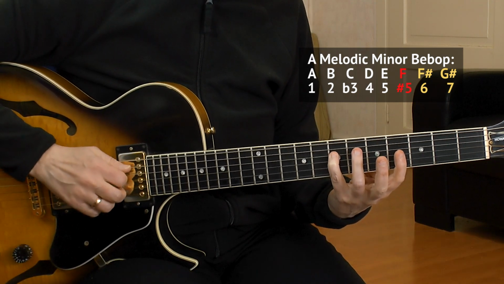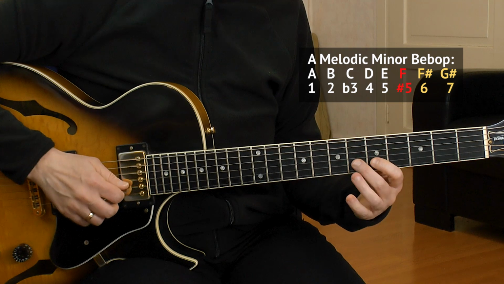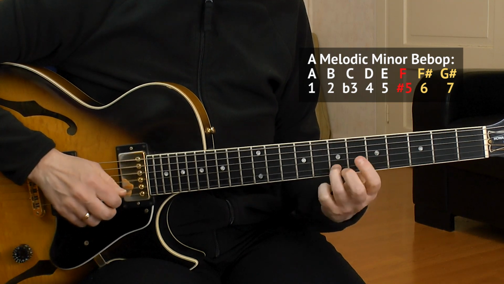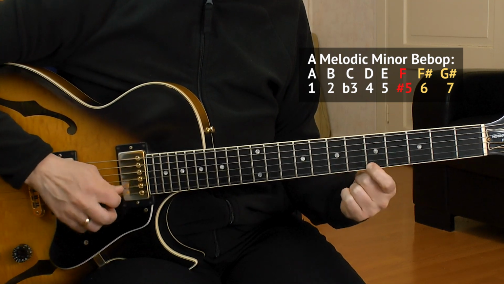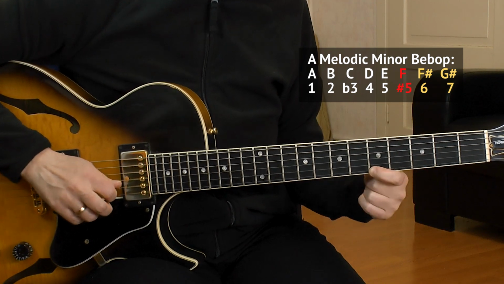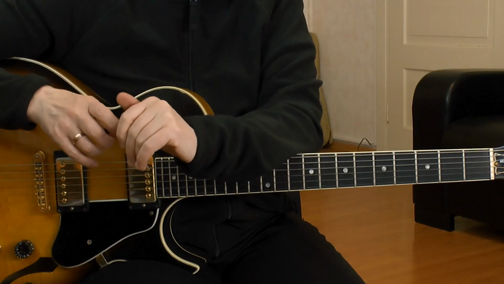And next octave, A, B, C, D, E, sharp 5 is F, 6th, major 7, and 1. As with most bebop scales, if you start on a chord tone on a beat, and you use 8ths only, of course, then all chord tones fall on beats. That's why it was actually kind of invented by bebop players, because then all chord tones fall on beat.